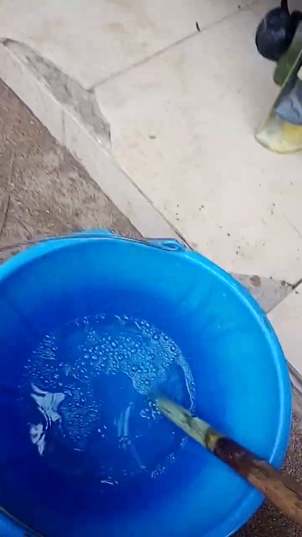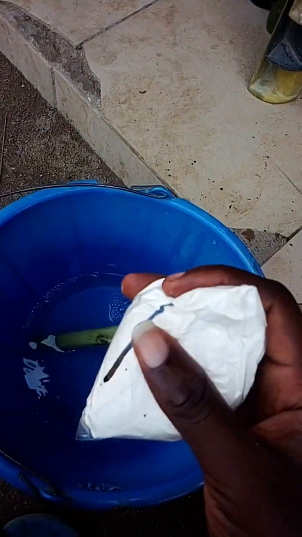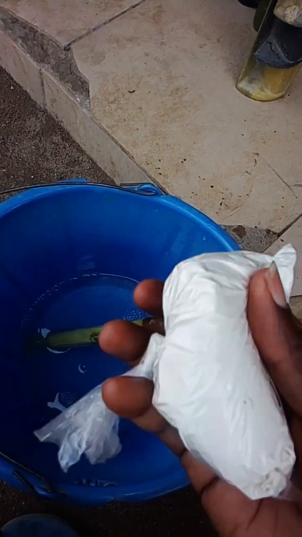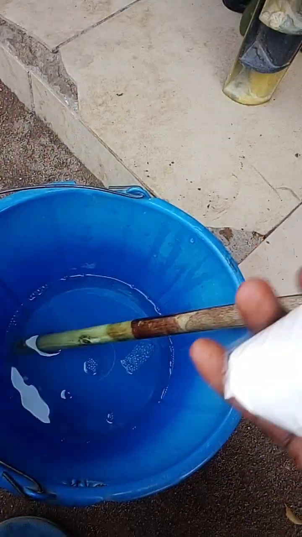So here we have 3 liters of water. Then the first thing to do is we are going to be pouring our nitrosome. That's the first thing we'll be doing. Our nitrosome. This is it. We'll be pouring our nitrosome into the water.